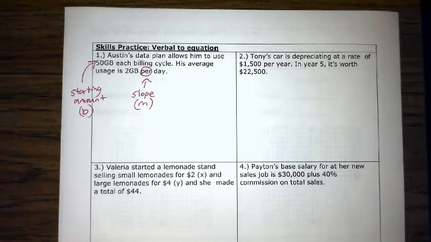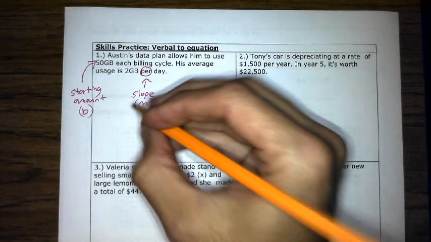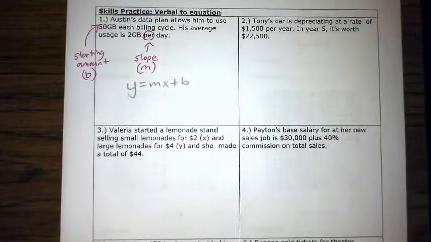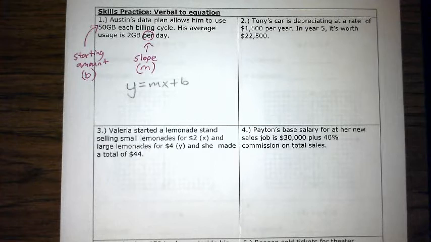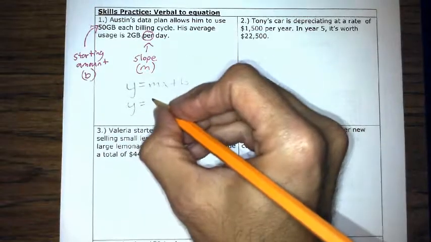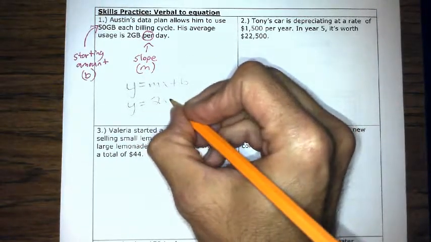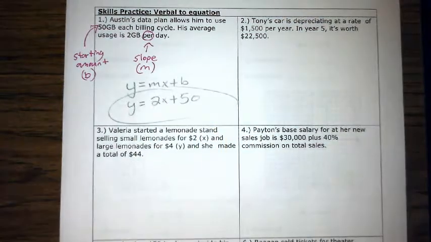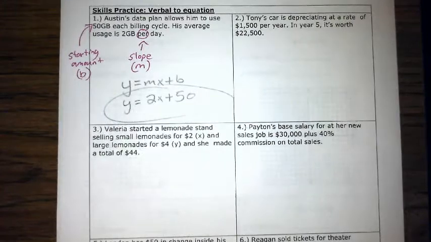So if it's giving me an M and it's giving me a B, this is the formula that I'm using. Y equals mx plus b. There's that nasty looking angle again. So you just plug them in, guys. So that one would simply be y equals 2x plus 50. You just plug them in.